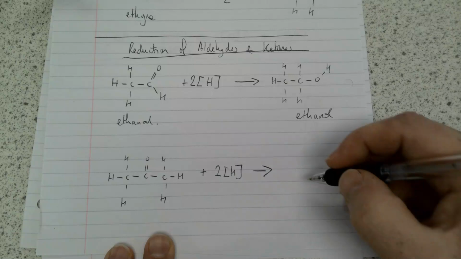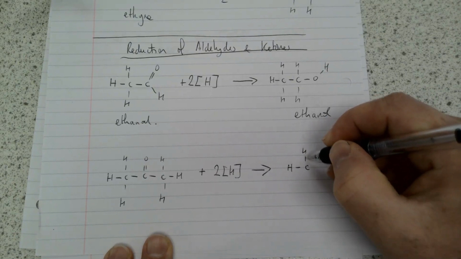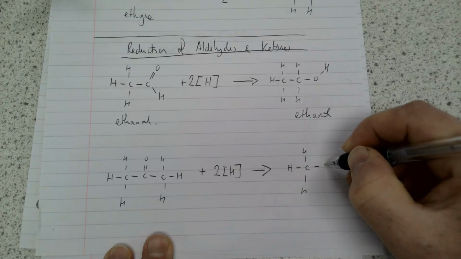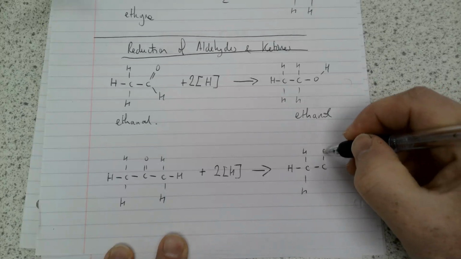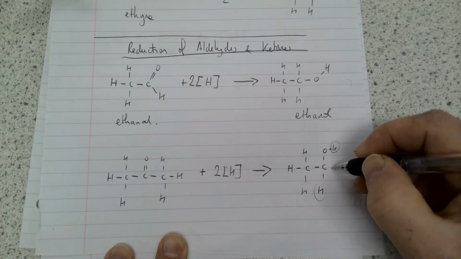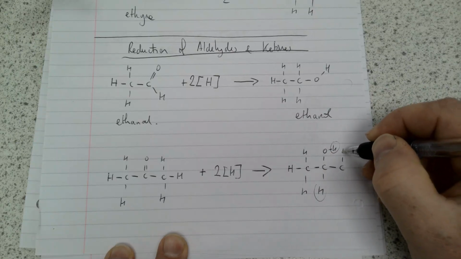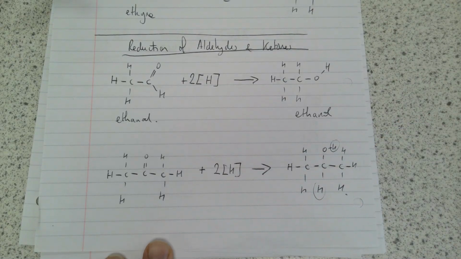Yeah, it's propan-2-ol. So just like we took hydrogen away from across a carbon-oxygen bond, we're doing the opposite here. We're adding hydrogen. This is the hydrogen that's been added that I put a ring around. And that's reduction.